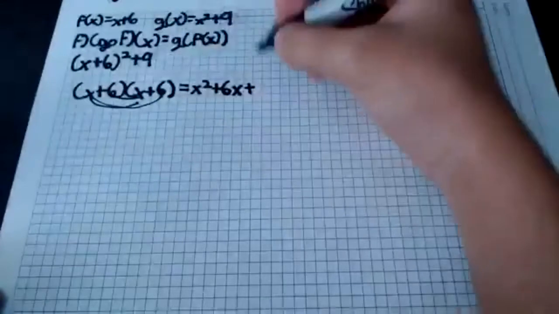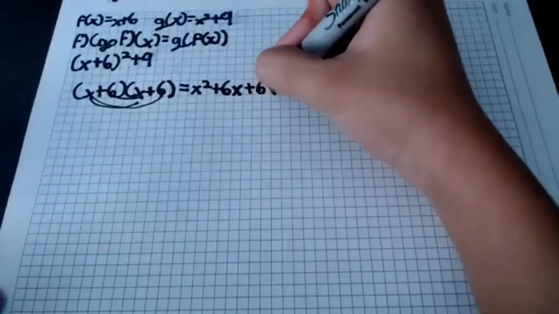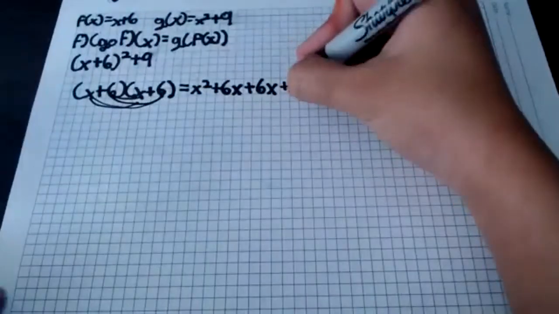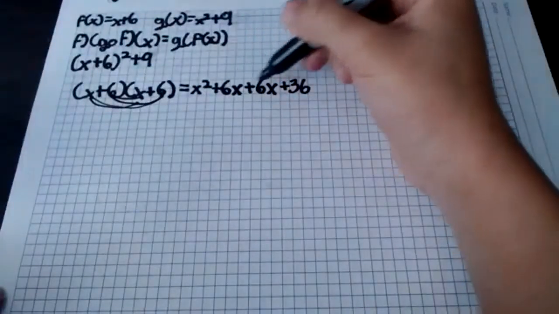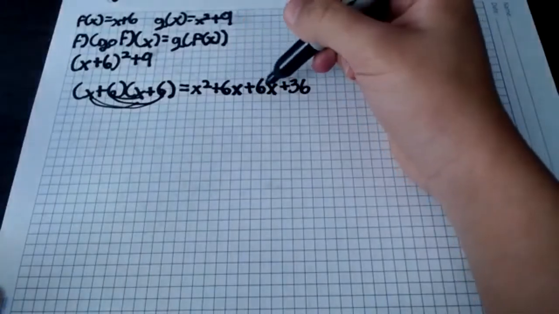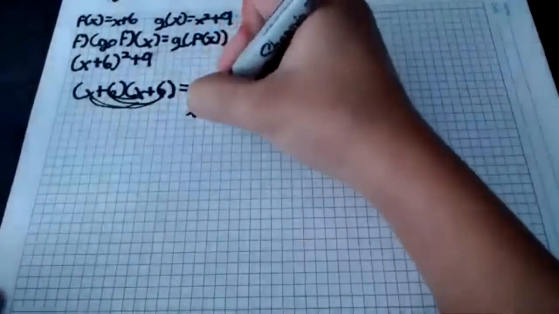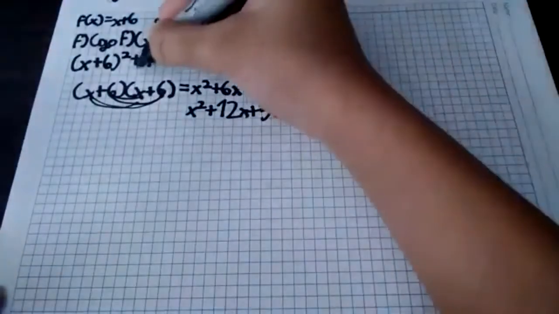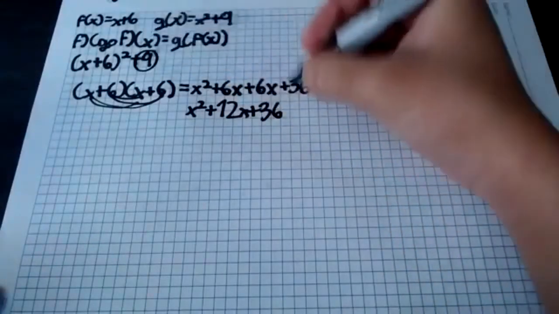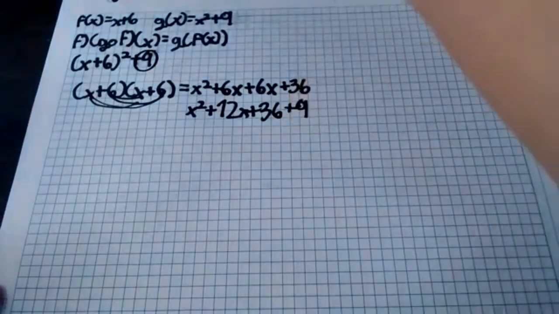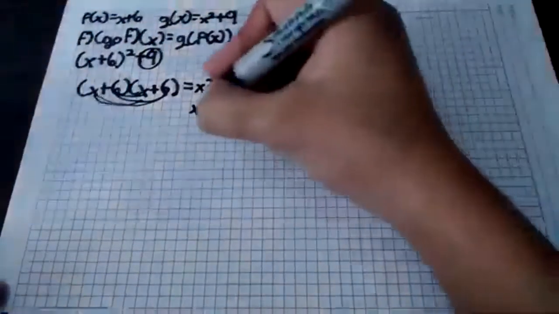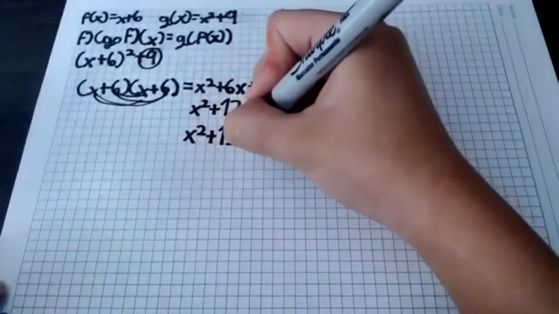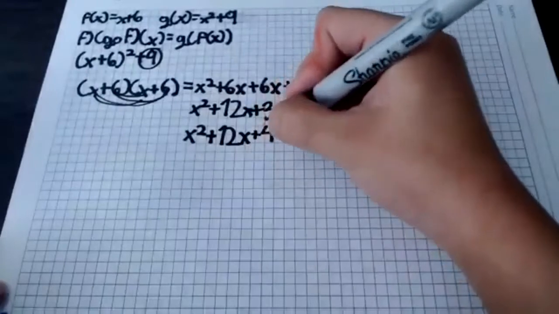Now 6 times x, 6x, and 6 times 6 is 36. And now we just add the 6x and the other 6x, and it will be 12x. And now we add the 9 here, and we will get our final answer, which is x squared plus 12x plus 45.